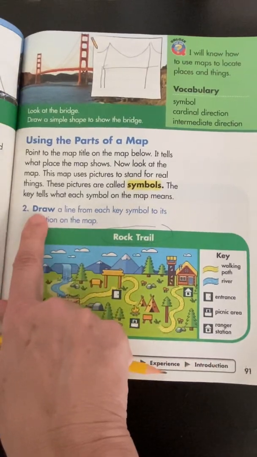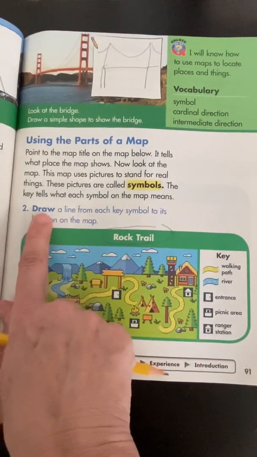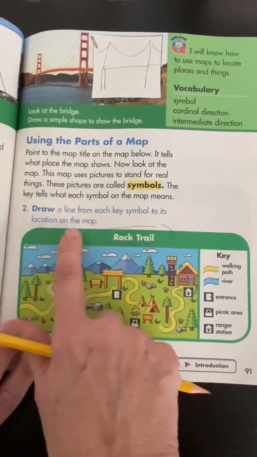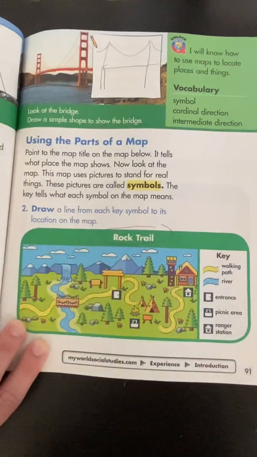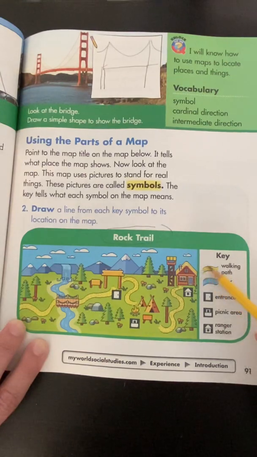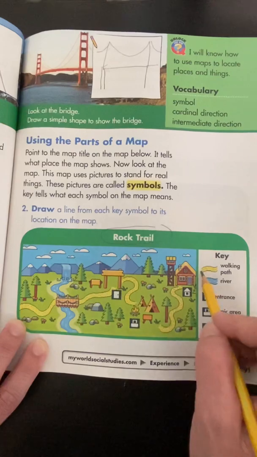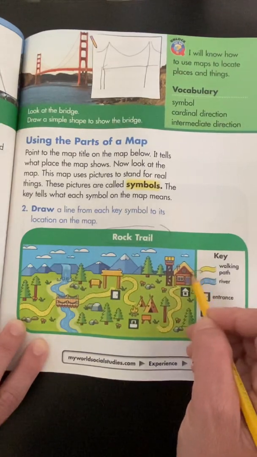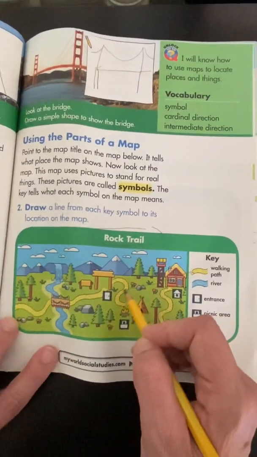Now the next direction is telling us to draw a line from each key symbol to its location on the map. So let's look at all the key symbols. This is the key. This is the place that tells us what the drawings represent. This yellow space right here, the squiggly line, and then yellow with dots in the middle, that stands for the walking path. So they want us to draw a line from this key symbol to a walking path, and you can do it anywhere on there. So let's draw a line. I'm going to draw it to right here.